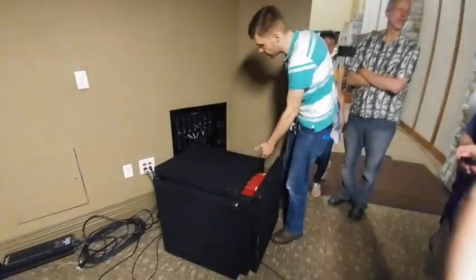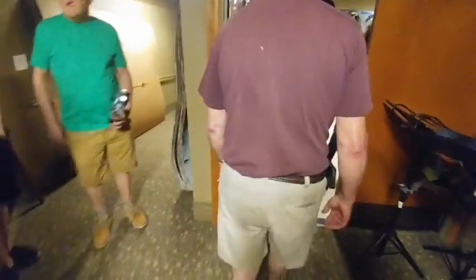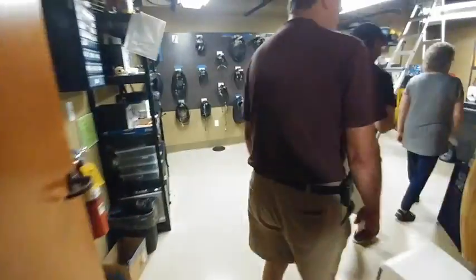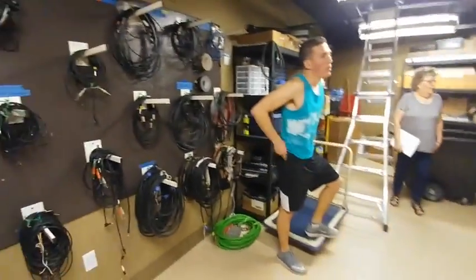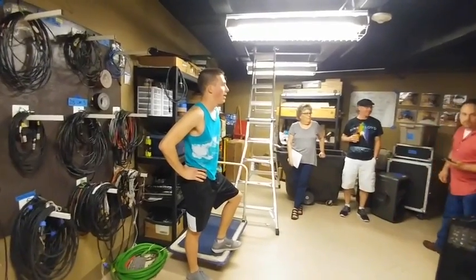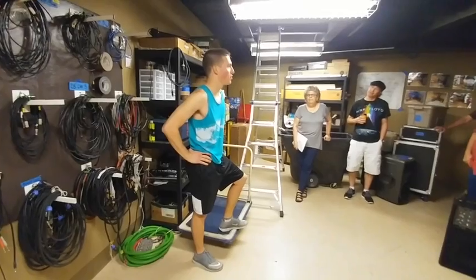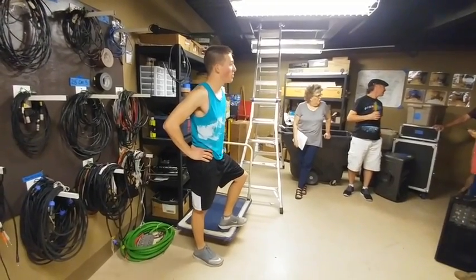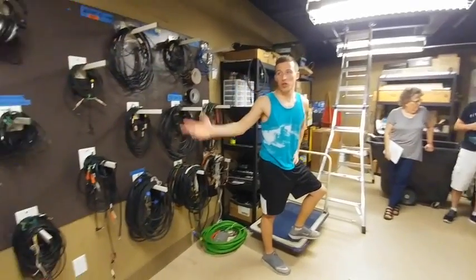Okay. This is the supply closet. So everybody just kind of squeeze in here. We'll try to fit you all. This is where we keep basically all of the portable sound equipment. And we have some artifacts back from when we used to move the church in trailers. But a lot of things are still stored in bins. So if you look here on the wall, we have a bunch of cables.